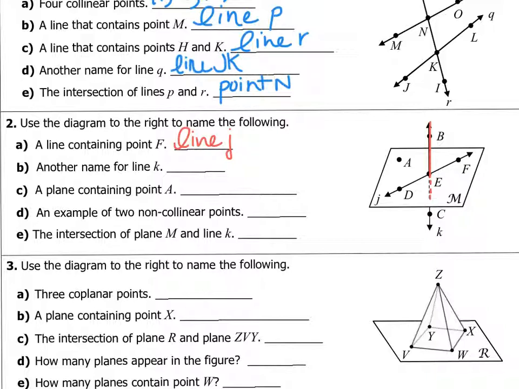So going back for 2B, another name for line K would be BC. So I can just put a small line to denote that I'm referring to line BC.